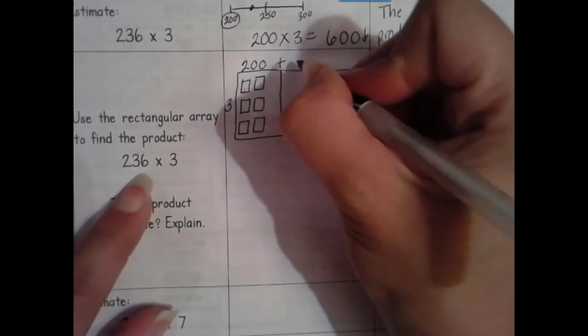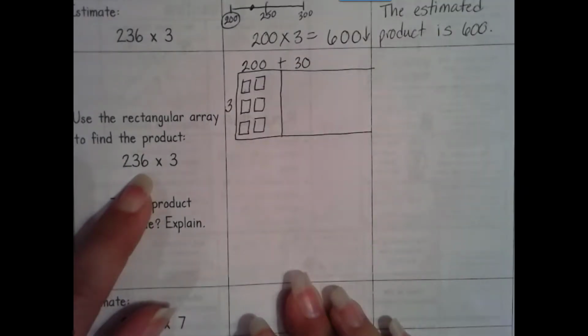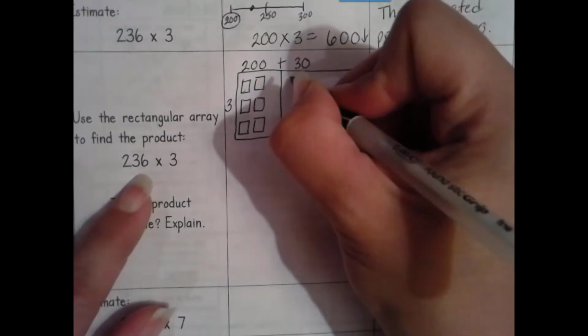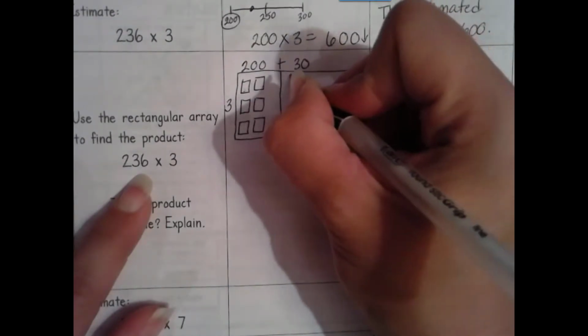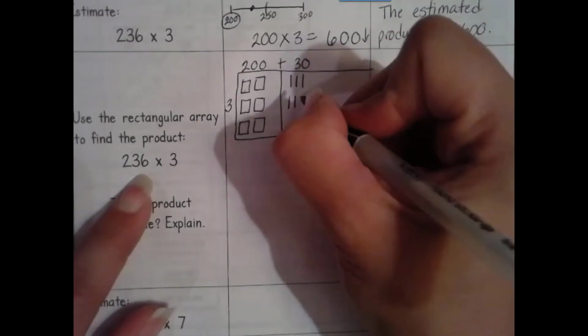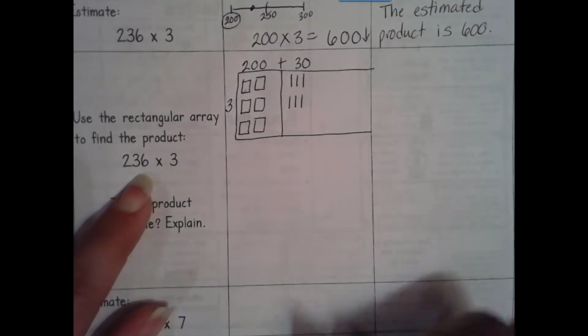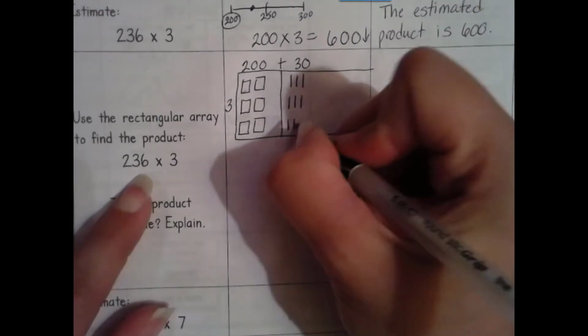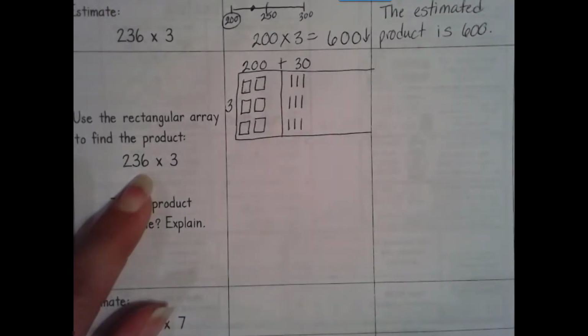Now our 3 groups of 30. So I'm going to draw lines to represent my rods or my tens. So 1, 2, 3. That's one group of 30. 1, 2, 3. 2 groups of 30. 1, 2, 3, 3 groups of 30.